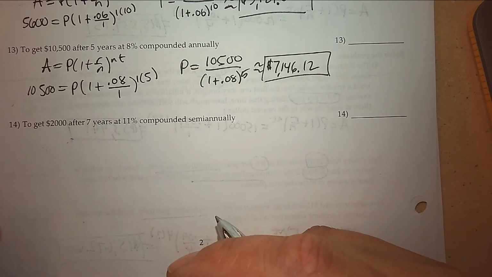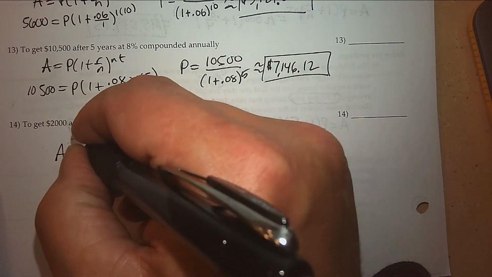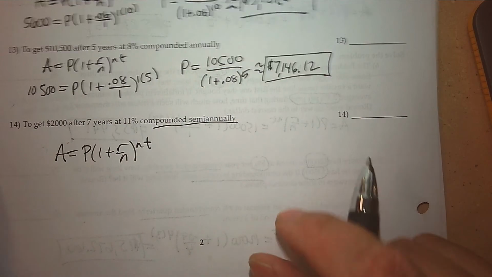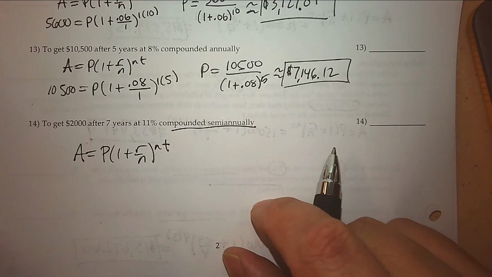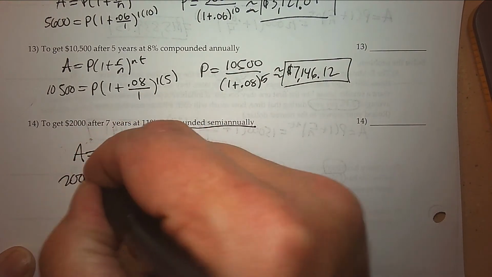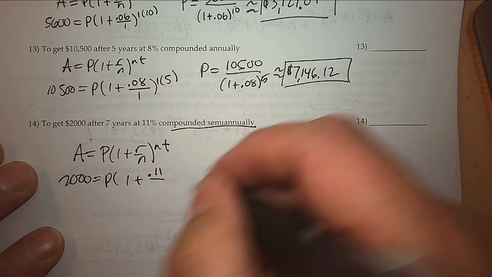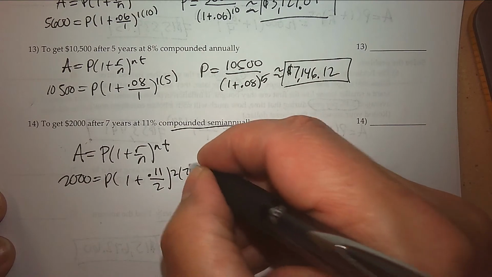To get $2,000, again, compounded semi-annually this time. So same formula to start with. When it says compounded continuously is the only time you use PERT. Every other time we're going to use this formula. The end amount's 2,000. I'm looking for P. The interest rate is 0.11. Compounded semi-annually is 2 times a year, and that was for 7 years.